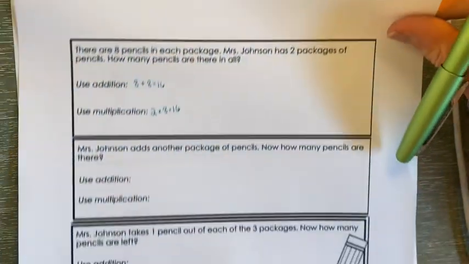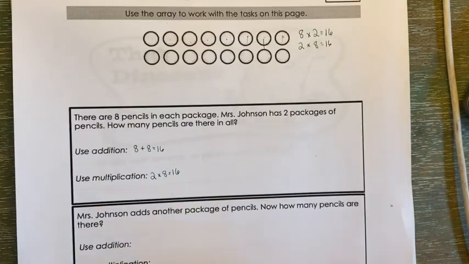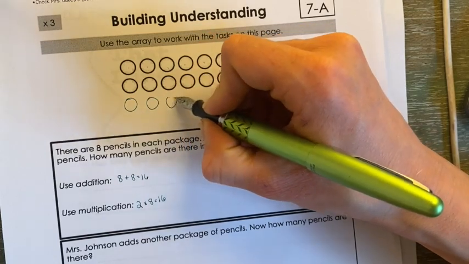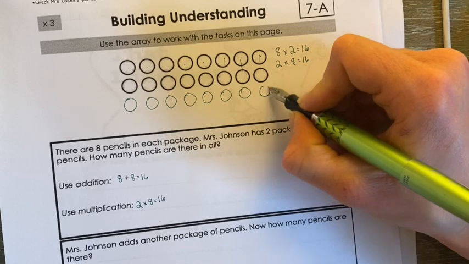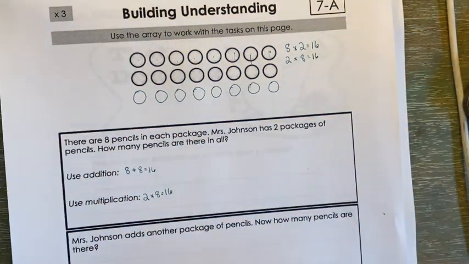Okay, and it says Mrs. Johnson adds another group of pencils. One more package, so let's draw it. 1, 2, 3, 4, 5, 6, 7, 8. So now I have my array, and it's 3 times 8 now.